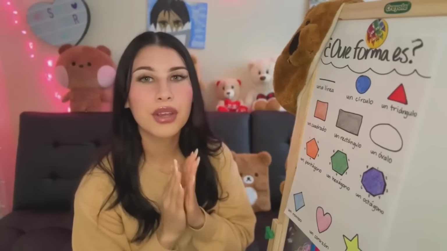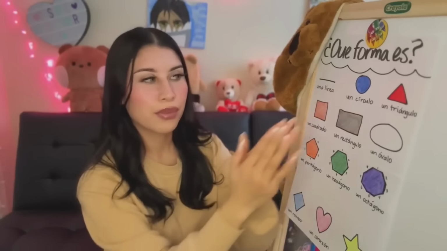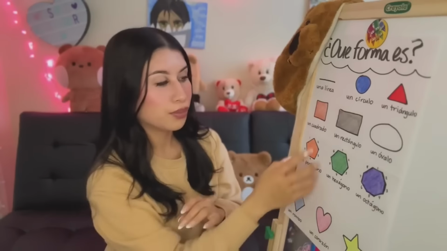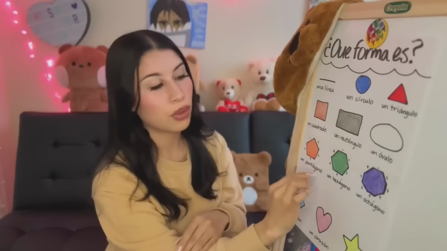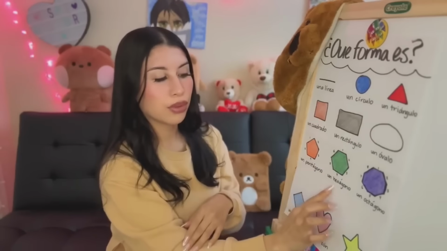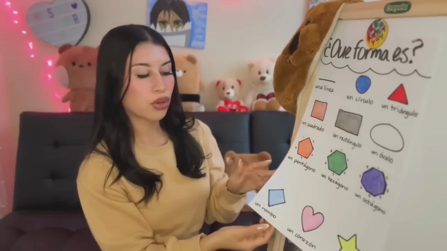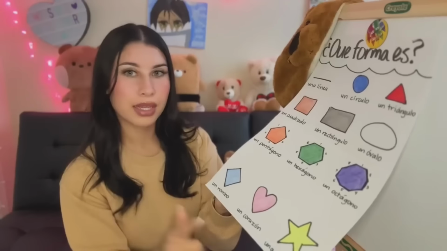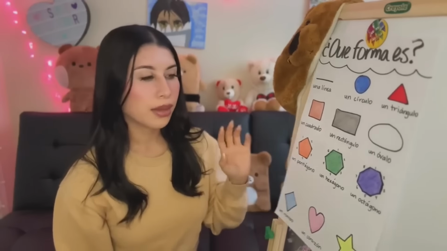Let's say that together. Línea. Next, círculo. Triángulo. Cuadrado. Rectángulo. Óvalo. Pentágono. Hexágono. Octágono. Rombo. Corazón. Estrella.